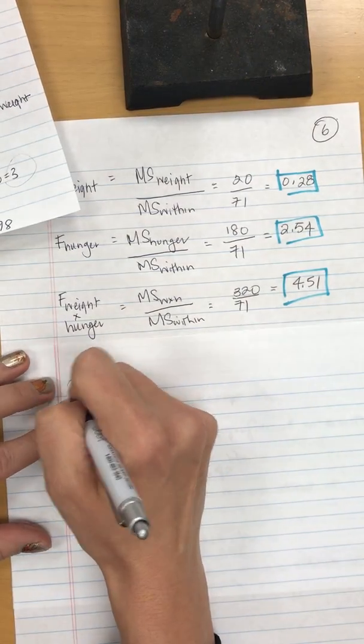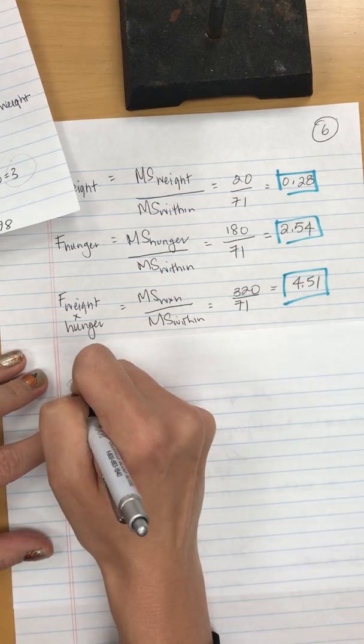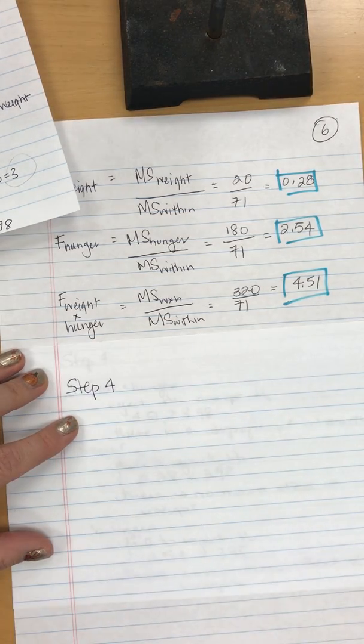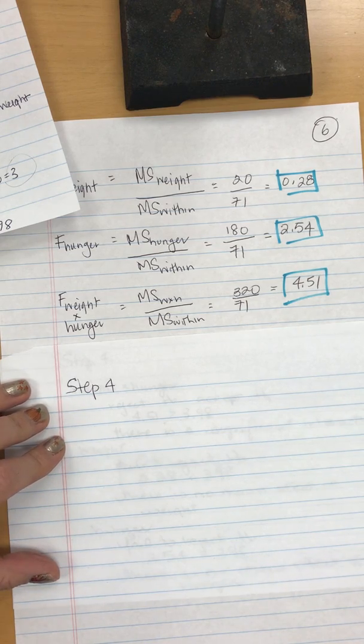So step 4, and this will look a little bit different when I scan the files because I ran out of space on my phone to record, so I'm re-recording step 4.